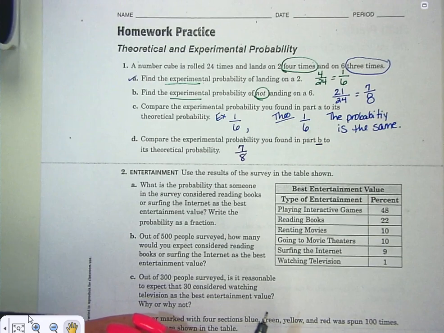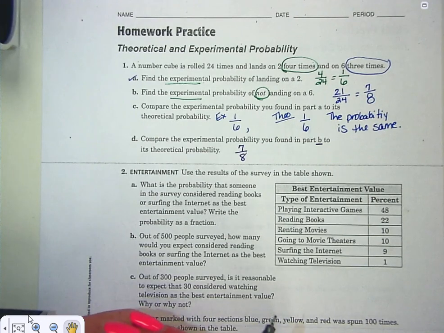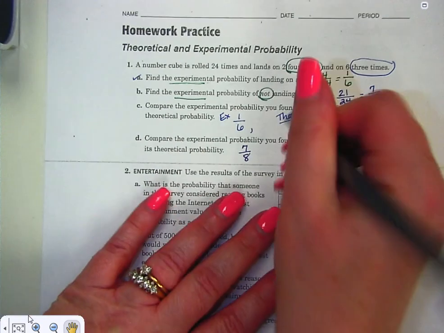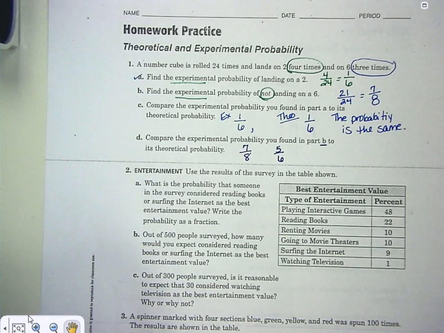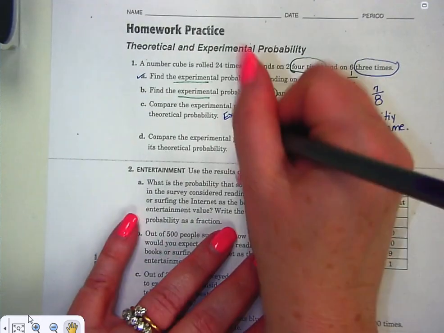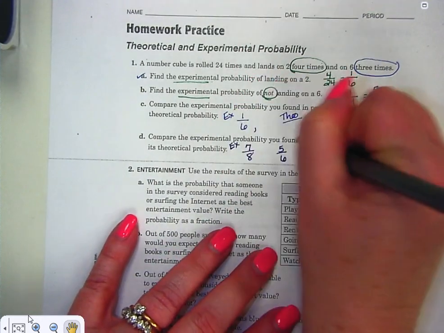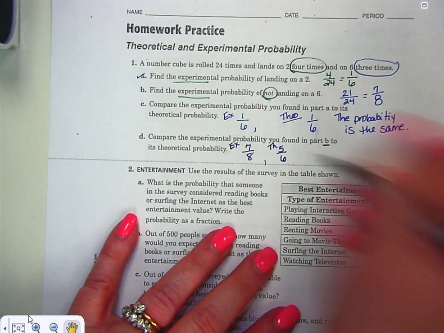Well, how many numbers on the die are not a 6? There's 5. 5, 6. So this one was experimental. This one is theoretical. Can I compare those easily?